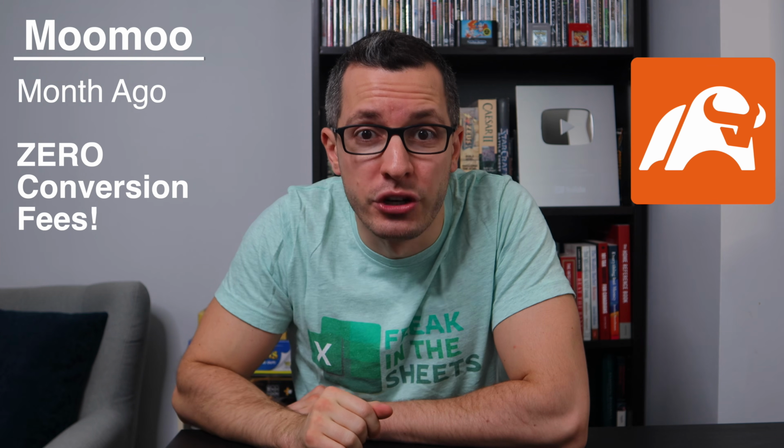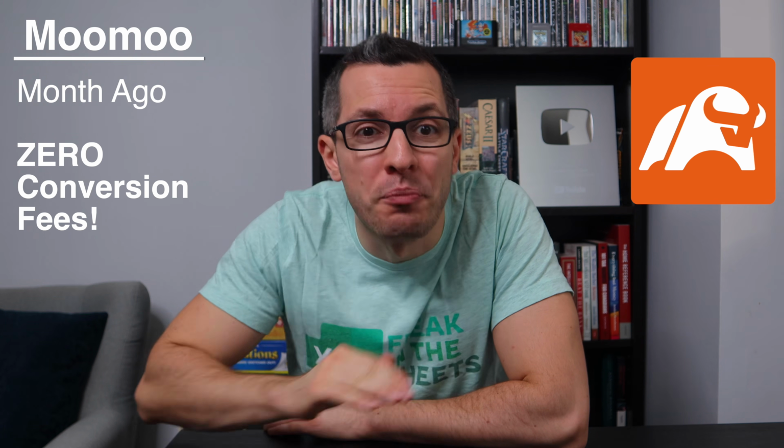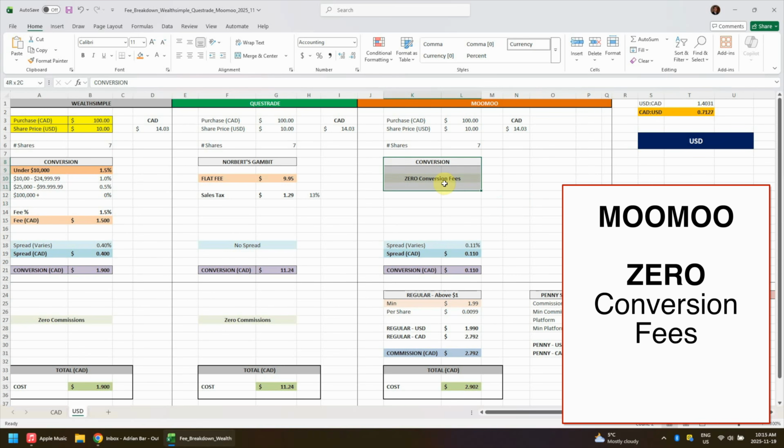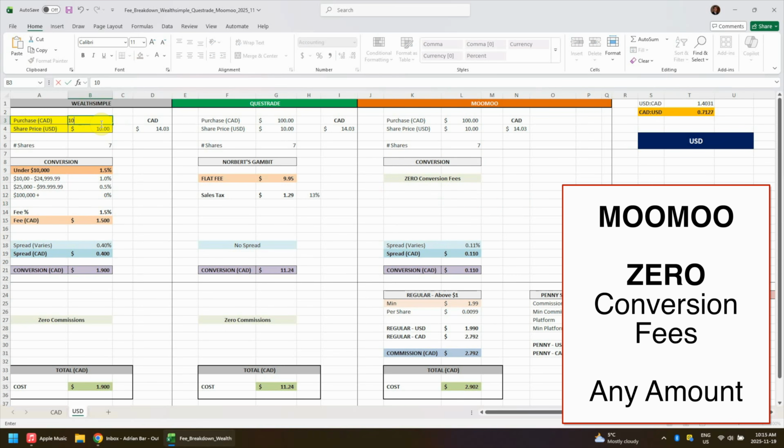Now for Moomoo, converting to US dollars can be even better, especially for small amounts. About a month ago, Moomoo made a big change. They got rid of their conversion fee. That's right, it's 0%. And there's no minimum fee or anything like that. I've tried it, it's true. For any amount, $10 or $10,000, no conversion fees anymore.